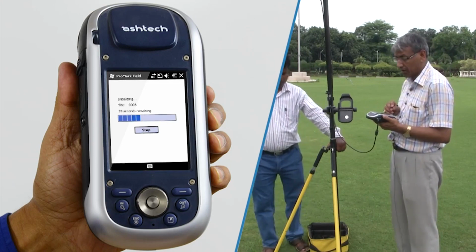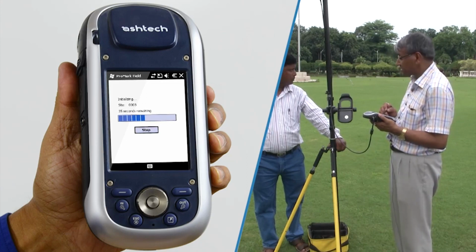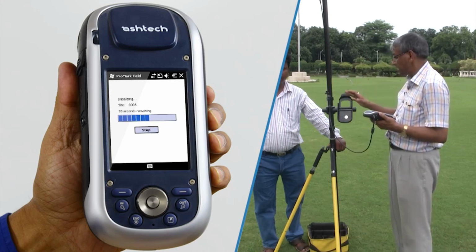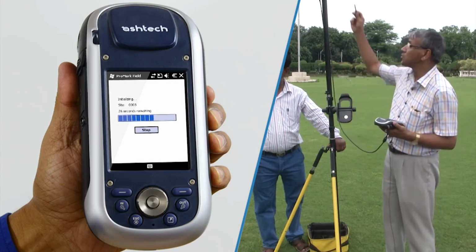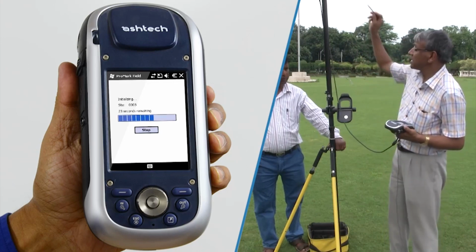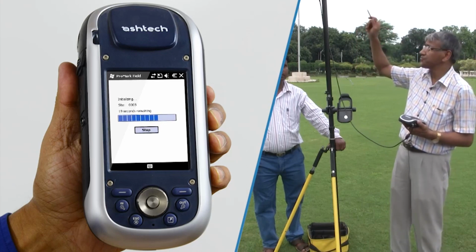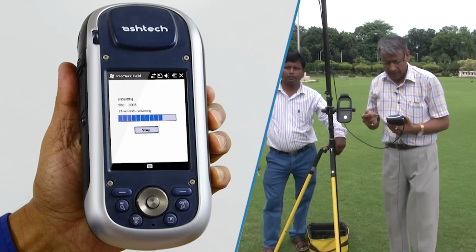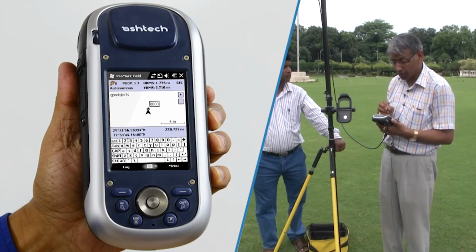This is a very important process. During initialization the receiver should be in a very static condition, and this antenna should get signals from the same set of satellites, at least 4 or 5 satellites, which are common to our reference receiver. So now initialization is over.